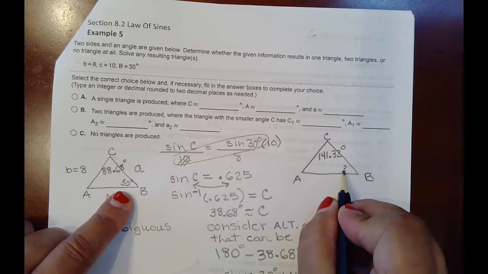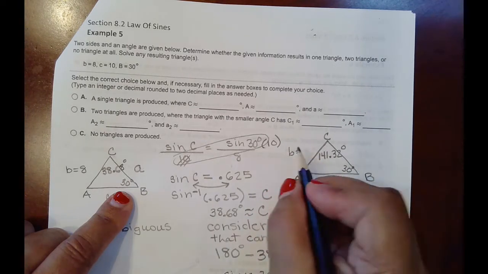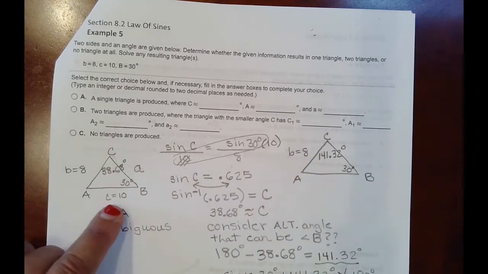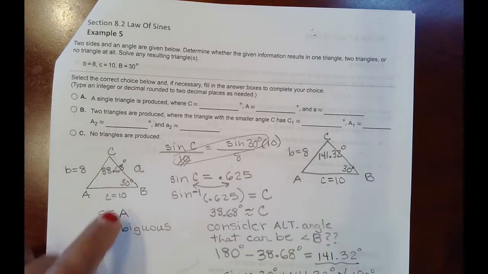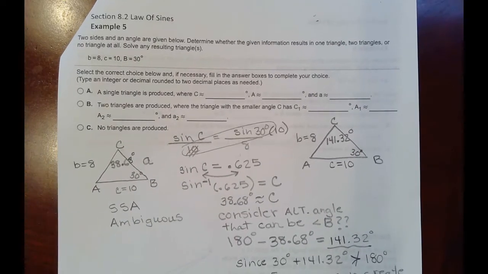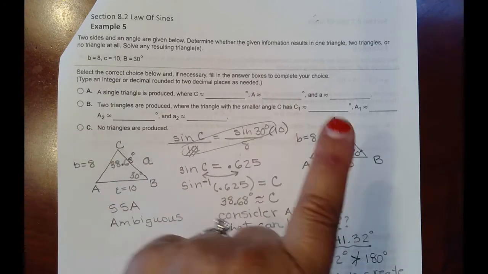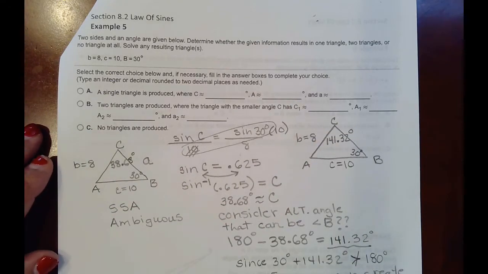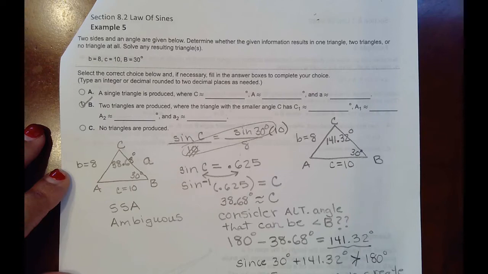Okay, you were given 30 for angle B. You were told that side B is 8. And the other thing that you were given to begin the problem was C is equal to 10. The only thing that I have changed in drawing this second triangle is I have replaced the 38.68 with its alternative. So you are in the two triangle case. Two triangles can be produced, and you are going to find any and all answers that go with it. And you're going to answer based on what they're prompting you to do.